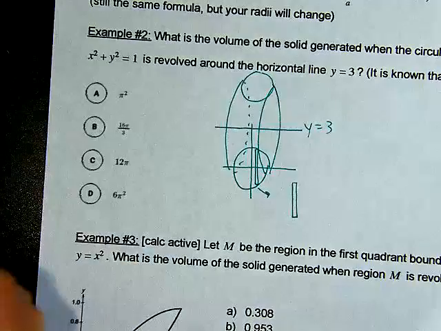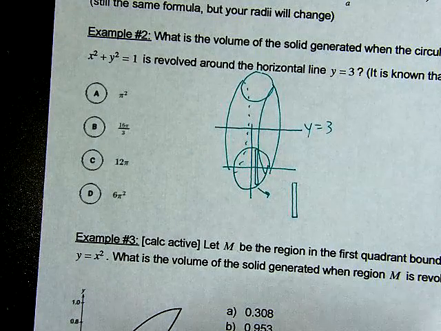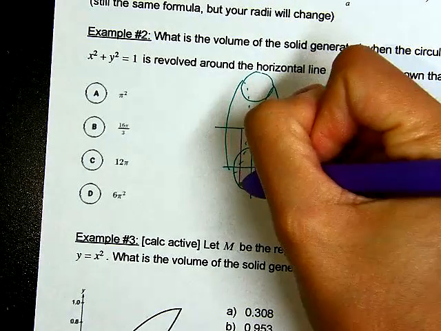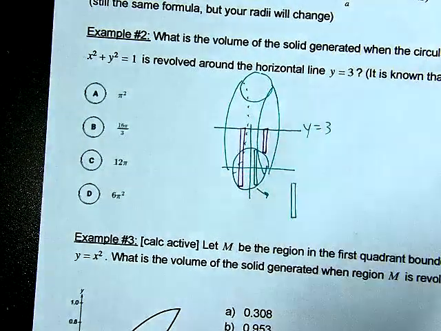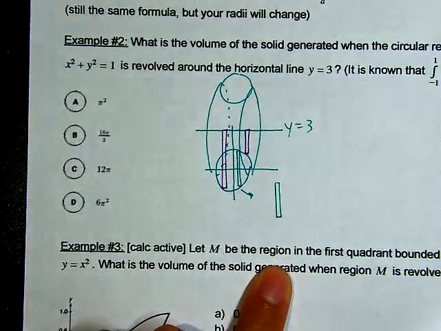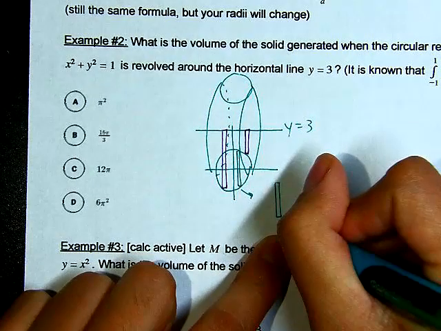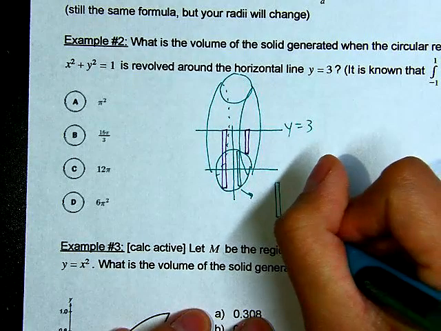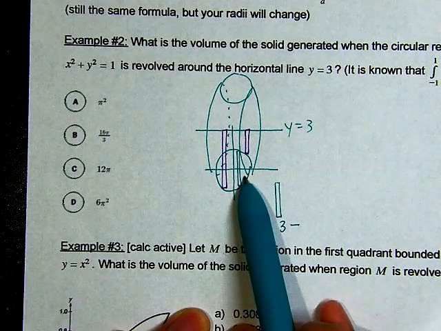Take a larger slice and subtract away the smaller slice. So to combine those two together, the larger slice, this bottom piece, would be 3 minus whatever is the bottom part of the circle.